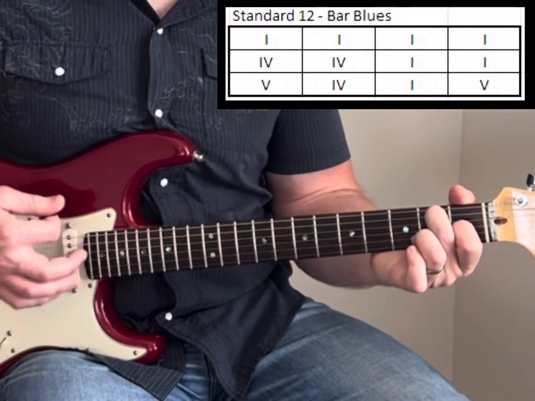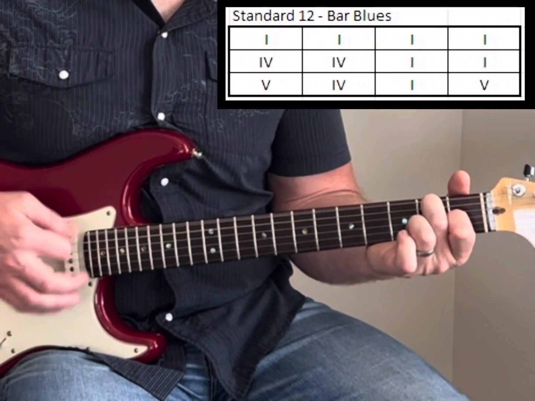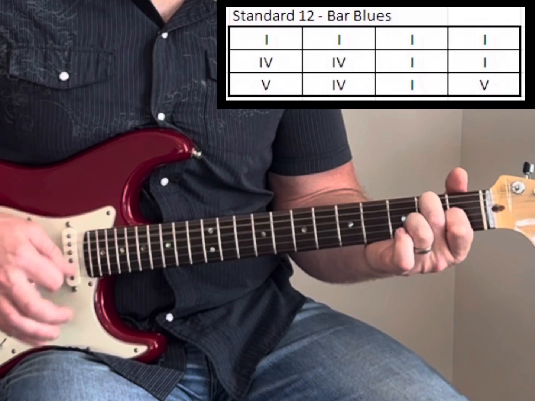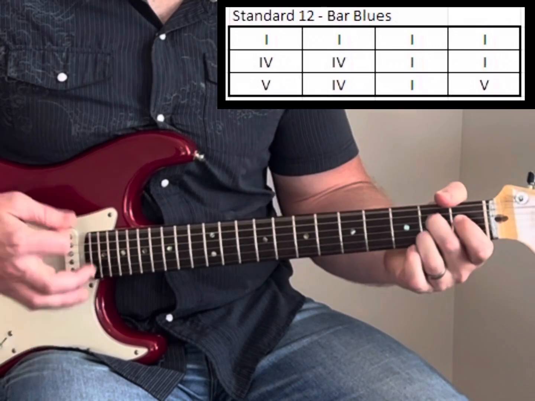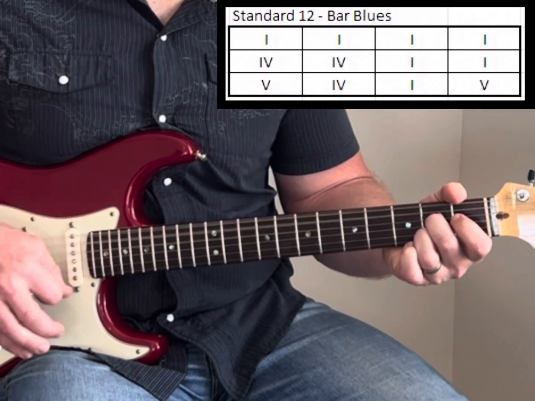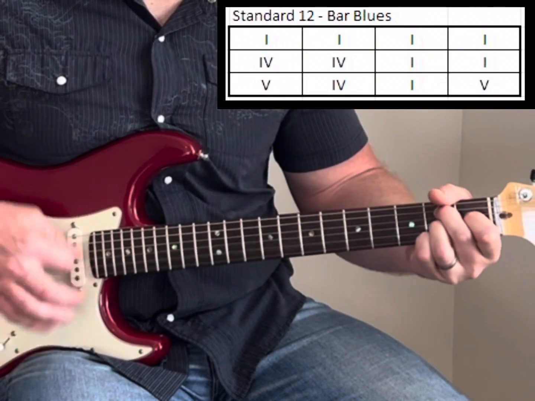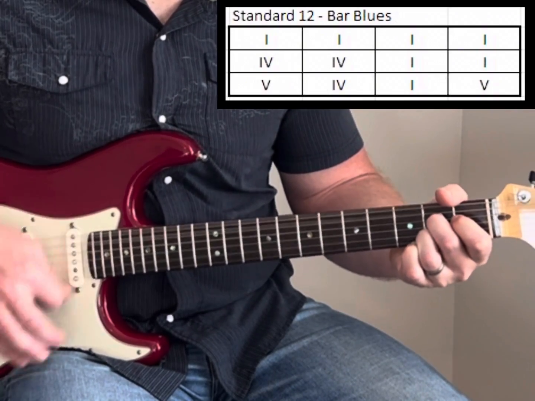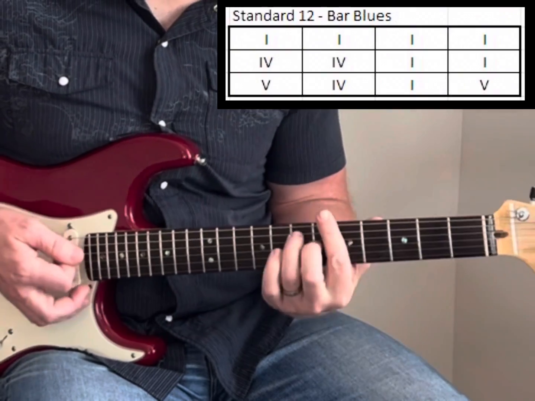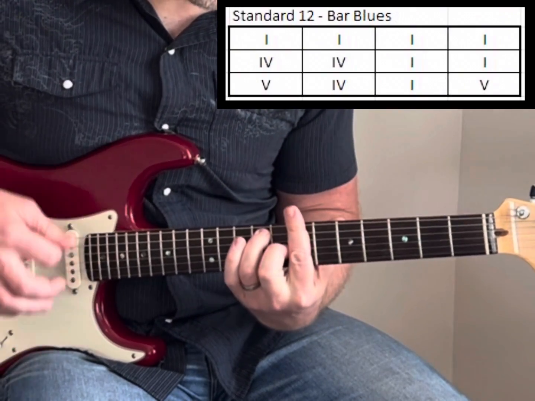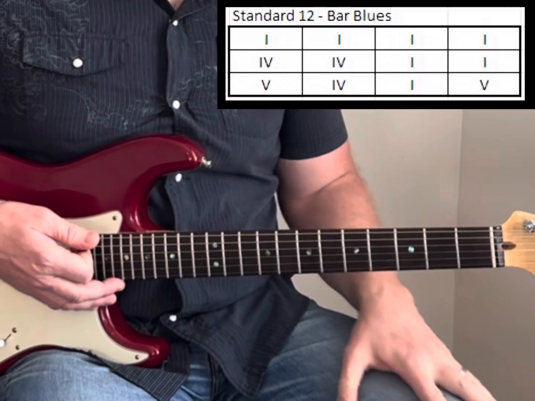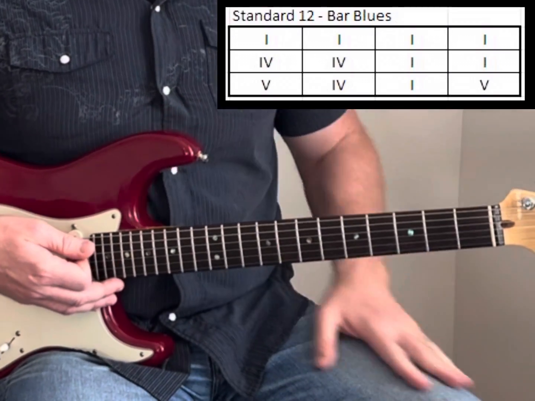That's kind of the format. So that's your standard format, okay?